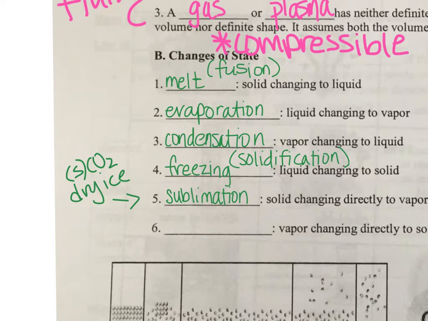I will have dry ice in the classroom next week because we need it. I'll bring it out and we can look at it. Why can't dry ice melt though? Look it up.